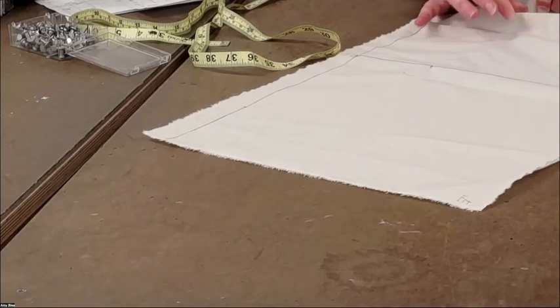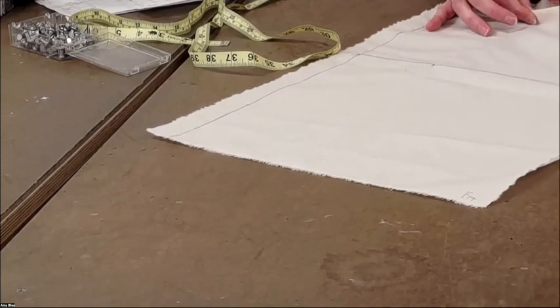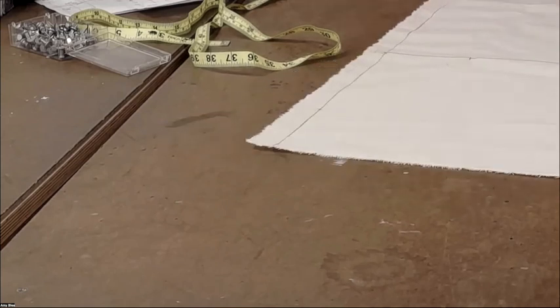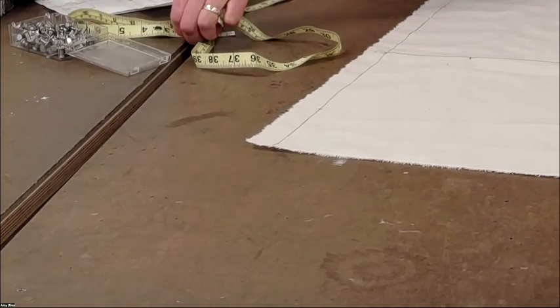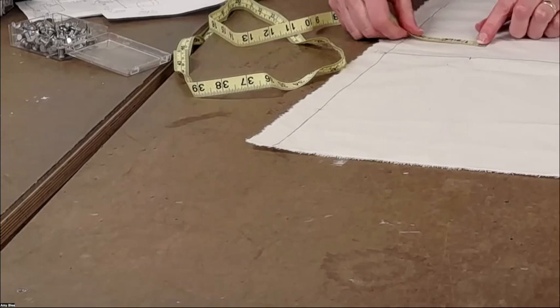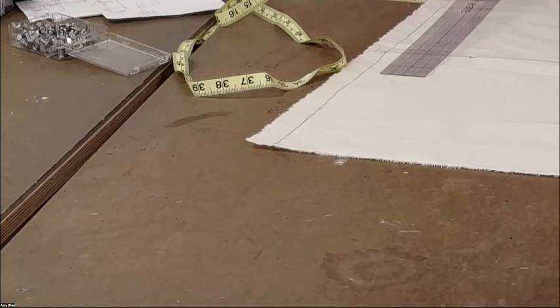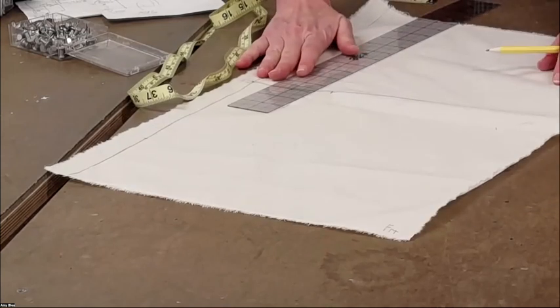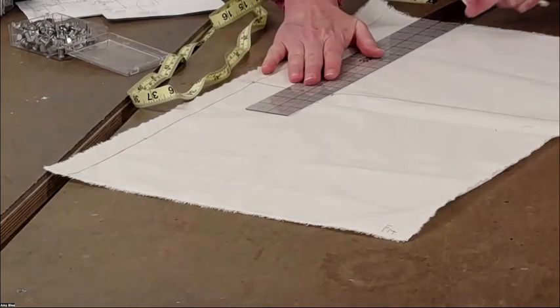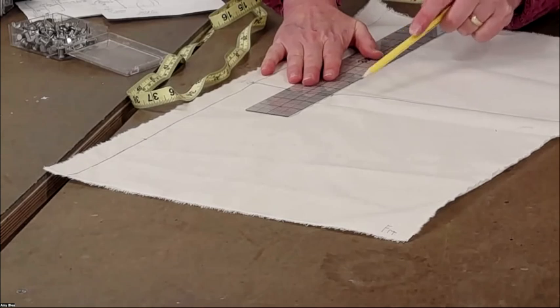So what is this process called? What am I doing right now? I'm prepping the muslin. So yeah, it should be 3.5 all the way down. It is. And now I'm drawing this in. Making sure.